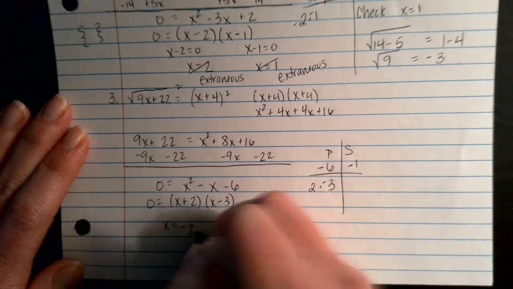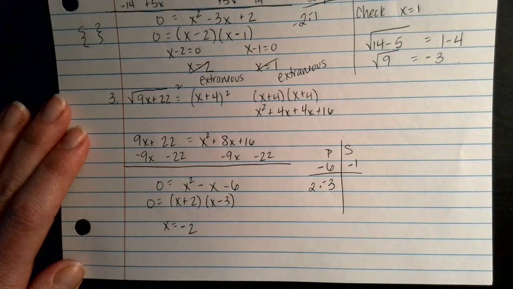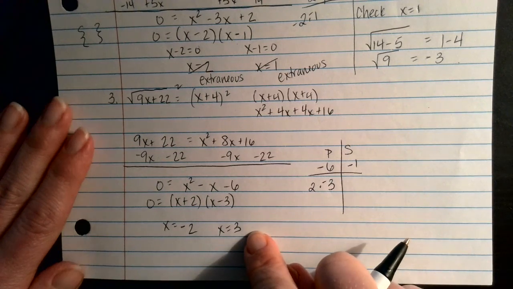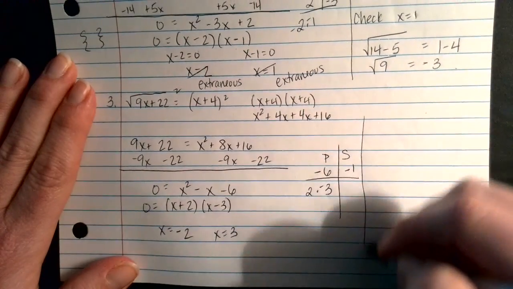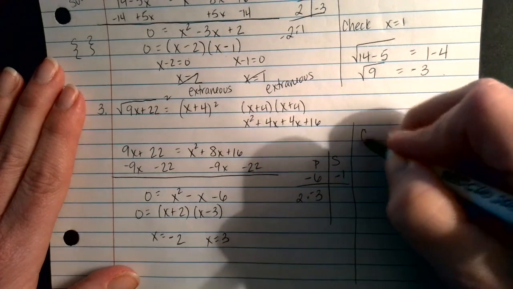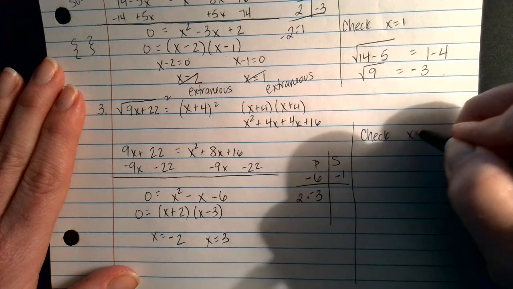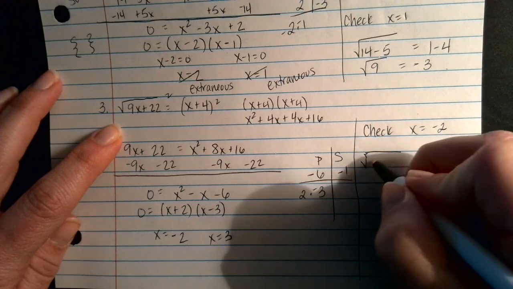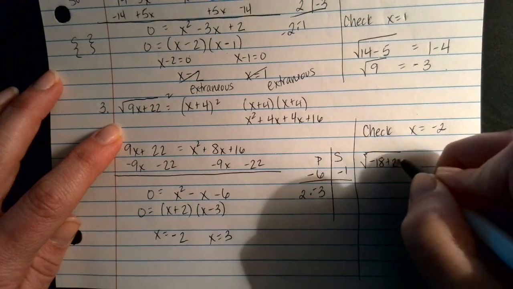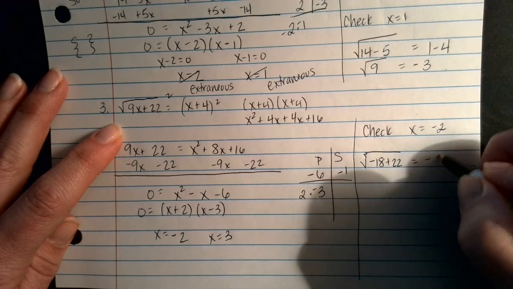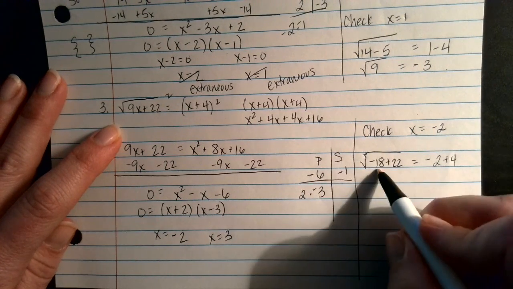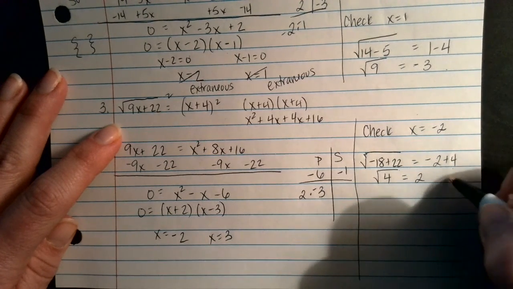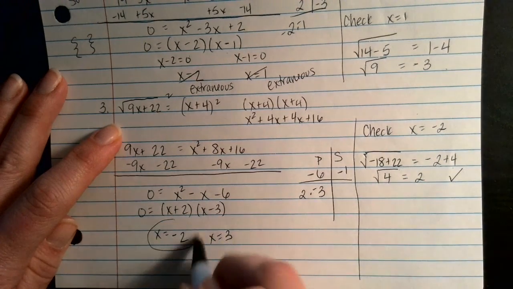So my x values are negative 2 when I set equal to 0 and I move the 2 over, and positive 3 when I set the x minus 3 equal to 0, and then I add 3 to both sides. I'm going to come back and I'm going to check my answers. I'm going to check negative 2 first and plug it into my original. So this would be the square root of negative 18 plus 22. And then the right-hand side will be negative 2 plus 4. So negative 18 plus 22 is 4. Negative 2 plus 4 is 2. So this works, and it is, in fact, a solution.